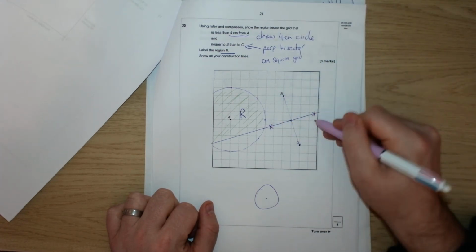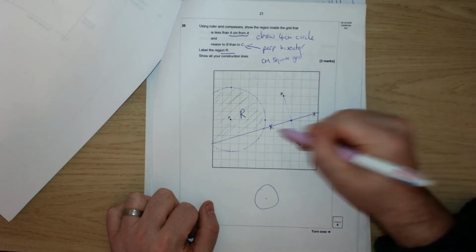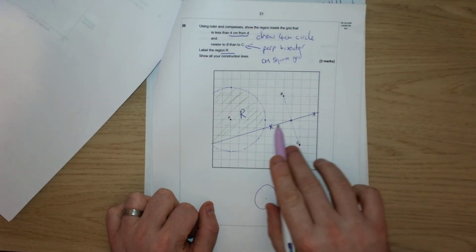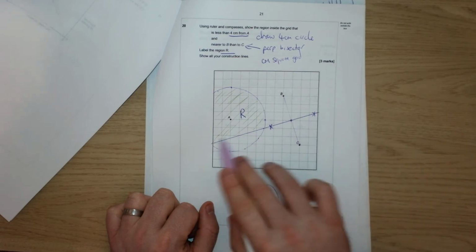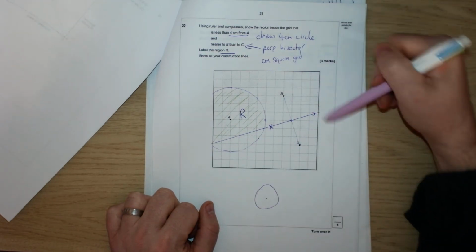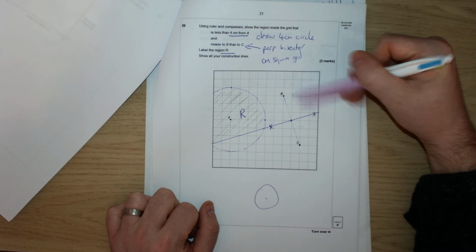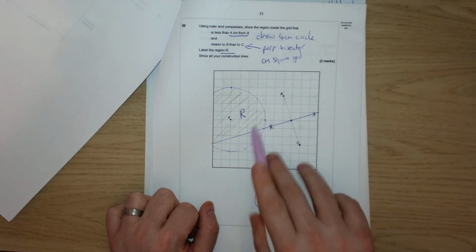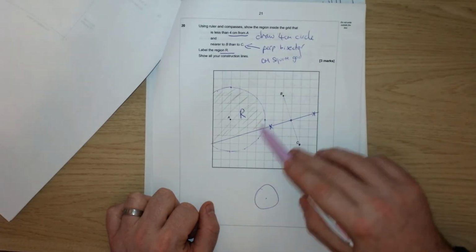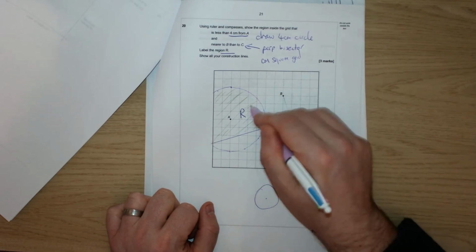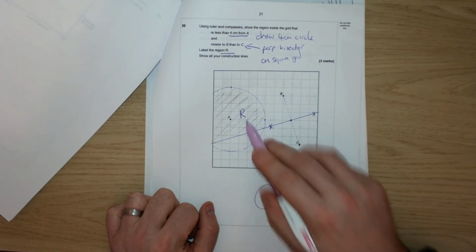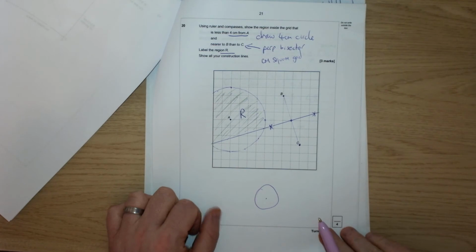I could have had the whole arcs there, but I've just got the cross above and below. I'm then just going to draw a nice line that goes all the way through that. So I want it on this side of the line because it's got to be closer to B than it is to C. So it's within the circle and on that side of the line. As you can see, I've just shaded in this, and obviously it told me to label the region R.